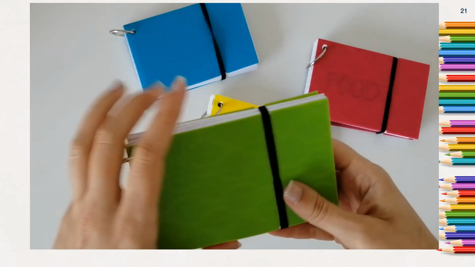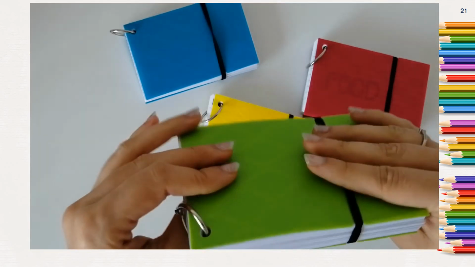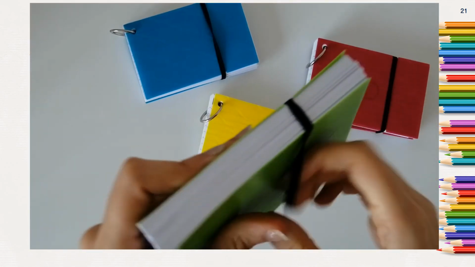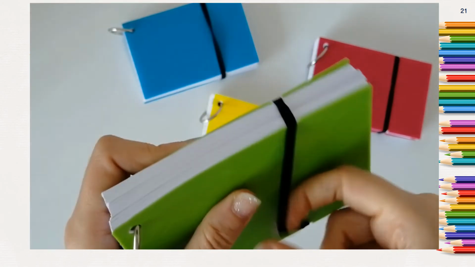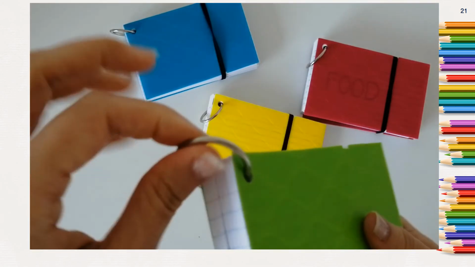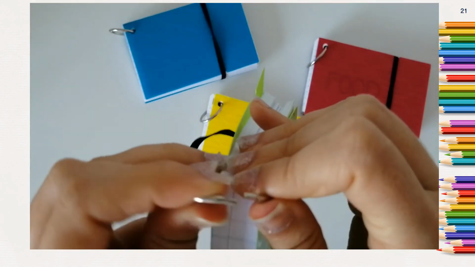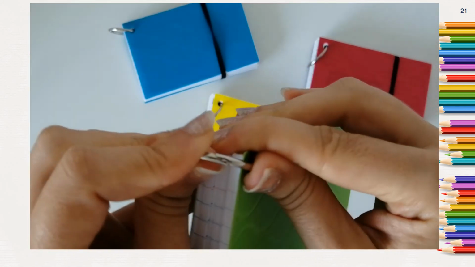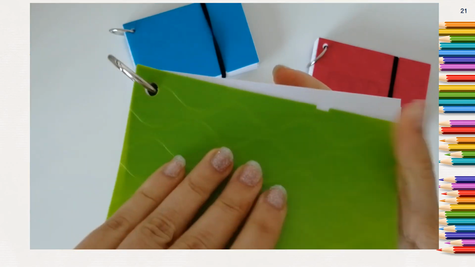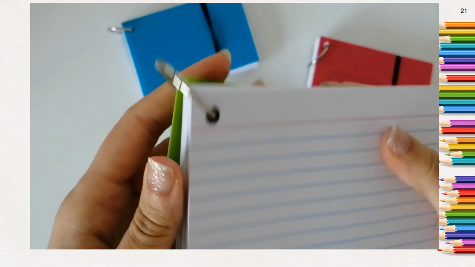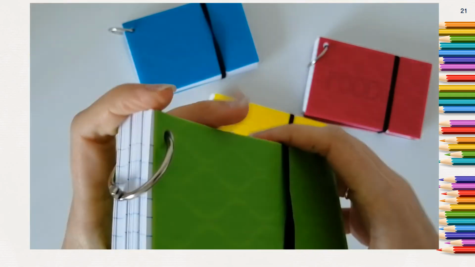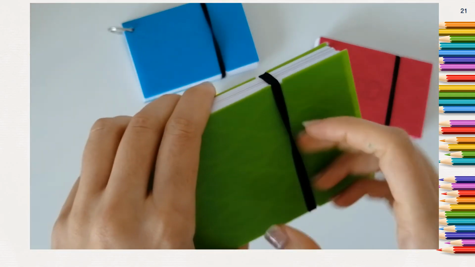I got these flashcards from a local supermarket and I absolutely love them because they are very handy. They come with this elastic band to keep them in place, then the ring, which allows you to open it and remove the cards and put them back in. And then this is plastic, so they are very handy when it rains, for example, or just put it in your bag in case you spill something, the cards don't get damaged.